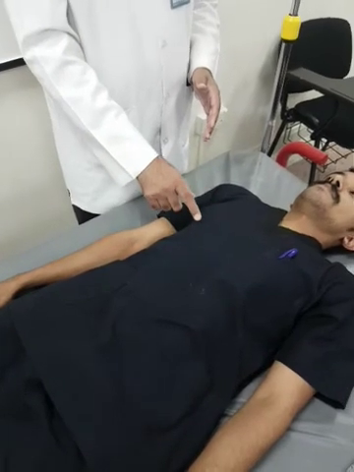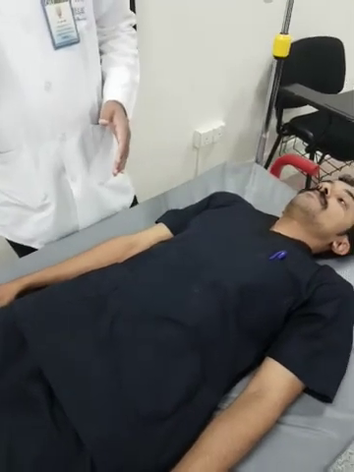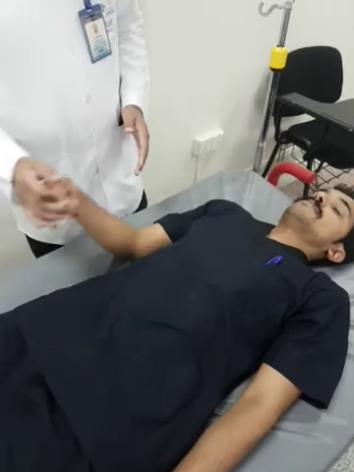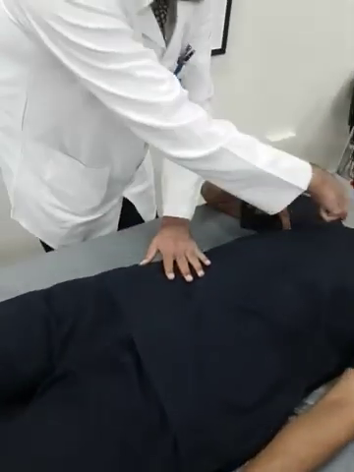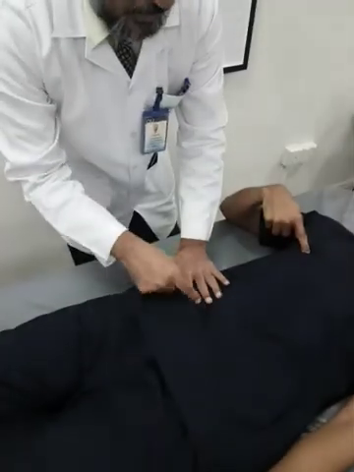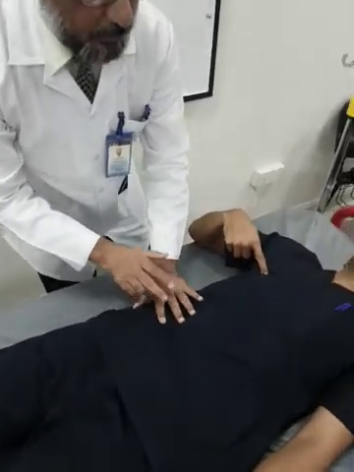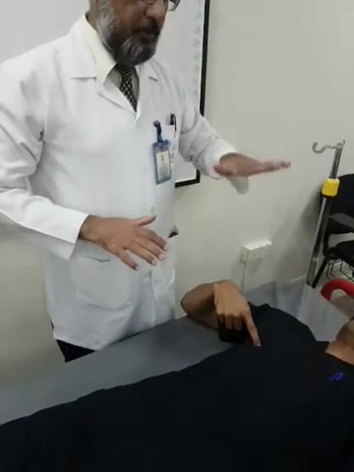Now once you know the space, no need for you to keep the finger of the patient. Otherwise, if you don't know the space, keep the finger of the patient. And then percuss along the mid-clavicular line. Same line. I will percuss from down. But here there is a hard percussion. Keep the finger firmly.